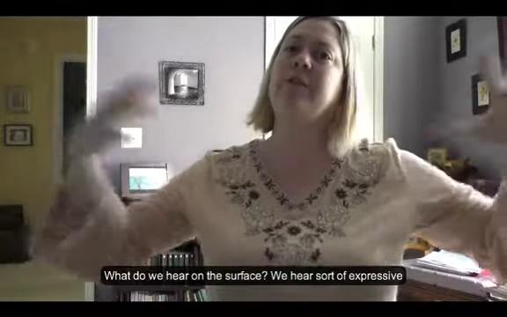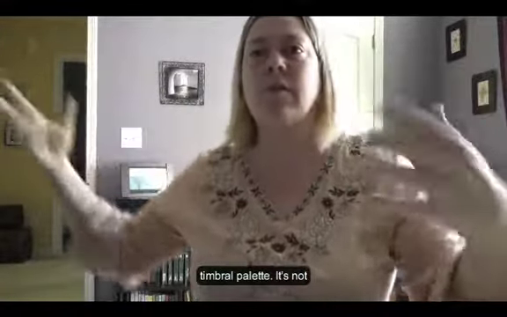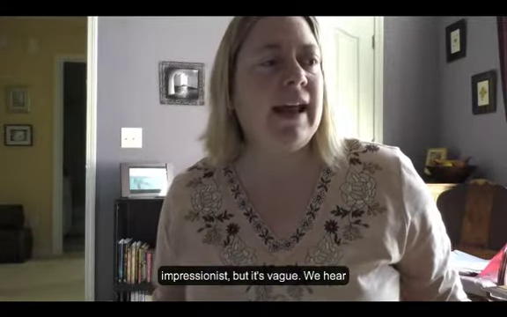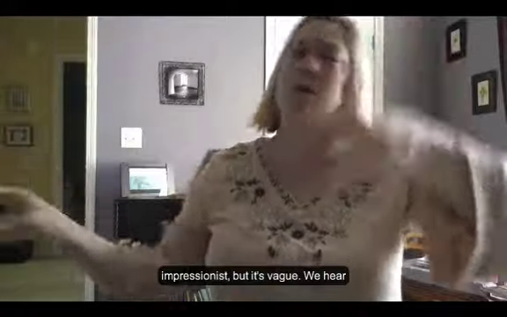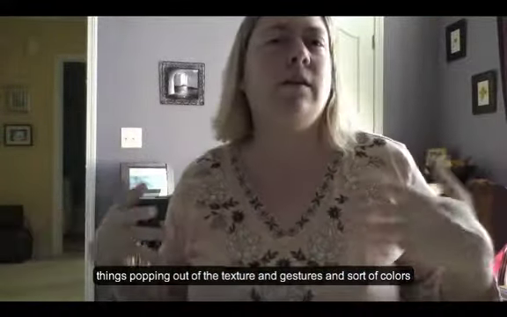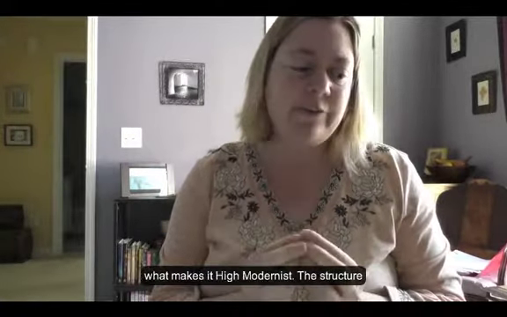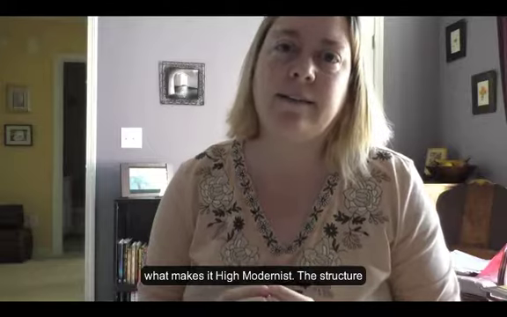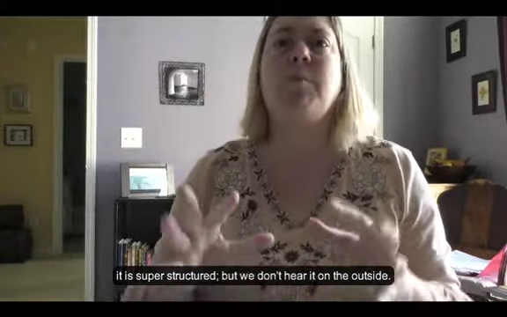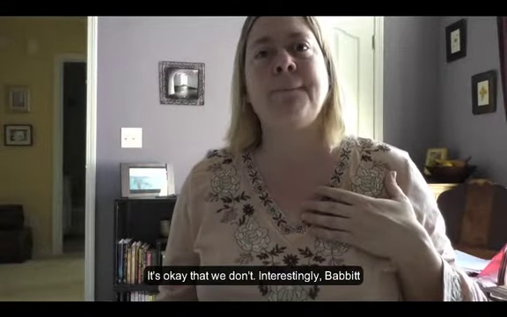What do we hear on the surface? We hear a sort of expressive, timbral palette. It's not impressionist, but it's vague. We hear things popping out of the texture, and gestures and sort of colors, but we don't hear all of this hidden structure. That's what makes it high modernist. It is super structured, but we don't hear it on the outside. It's okay that we don't.